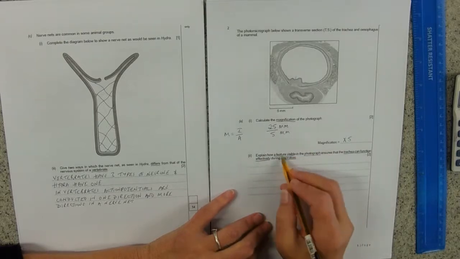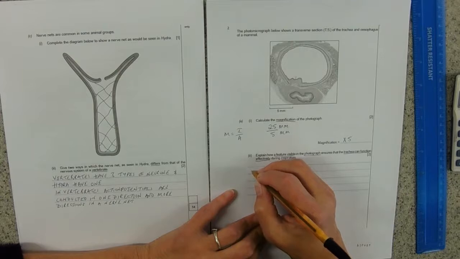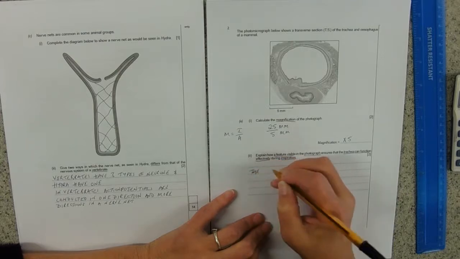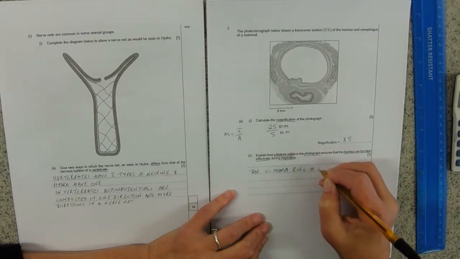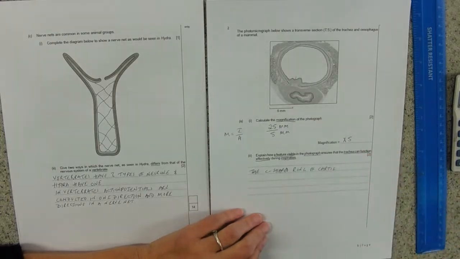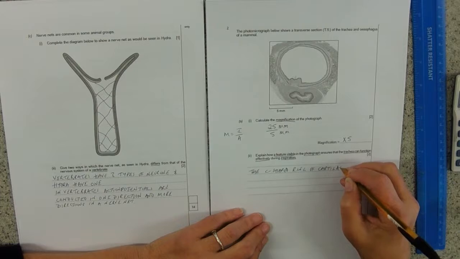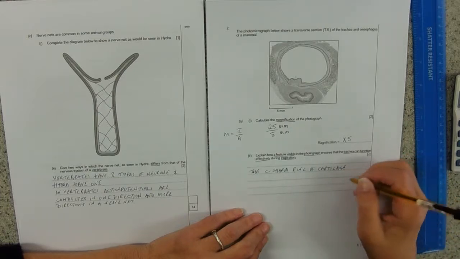So explain how a feature, you need to state what the feature is first. The C-shaped ring of cartilage. Oh, I can't spell cartilage. So I've forgotten everything over the summer, like you.